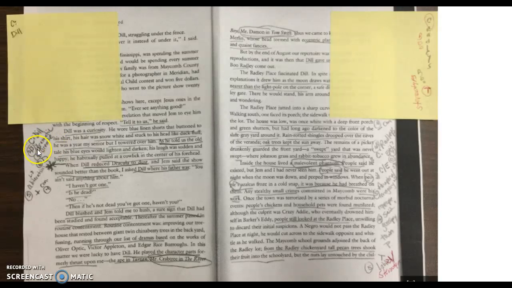So that's 2 and 3 right there. And 4 with the inference. The text structure is description. Dill reduced Dracula to dust. It's also a number 5 literary device, alliteration, and it has a positive connotation.